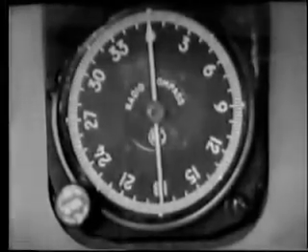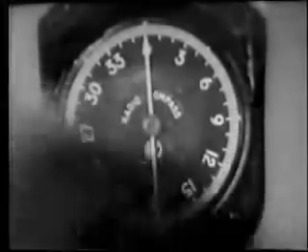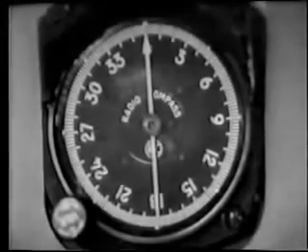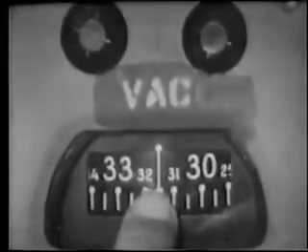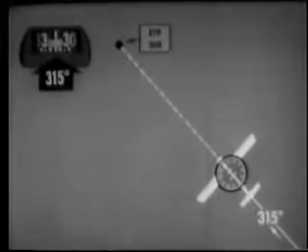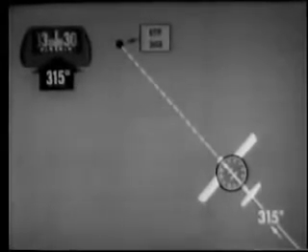Our ADF is still tuned to Enterprise Homer. The instructor asks, what is the direction to the station? Due north is his answer. Wait, he is catching his error. That isn't his heading indicator. It is simply telling him the station is straight ahead of us. Okay, what is our heading to the station? 315 degrees. We're southeast of the station. Fine. 315 degrees, then, is our track to the station.